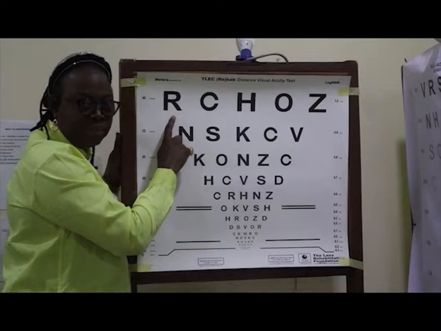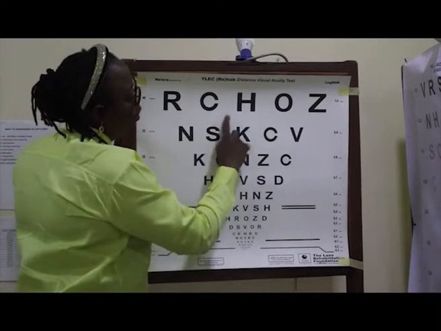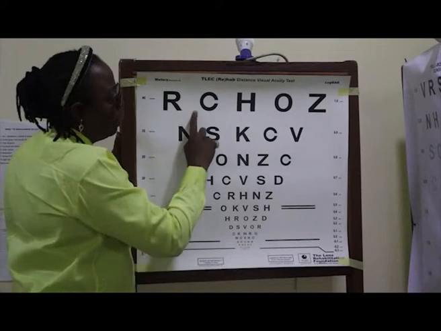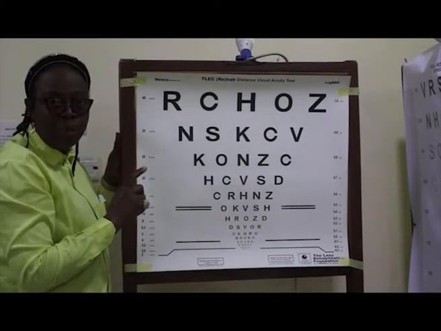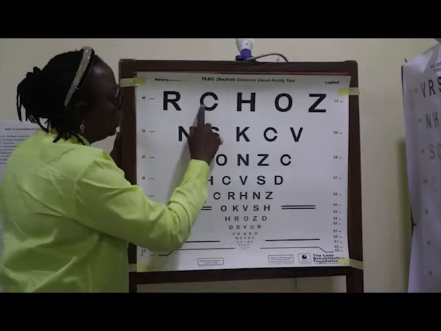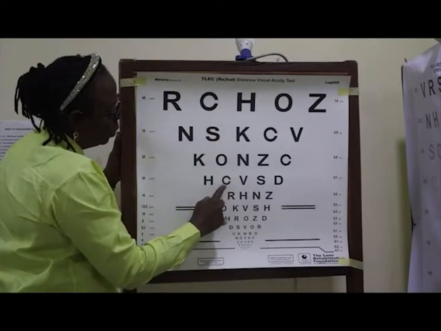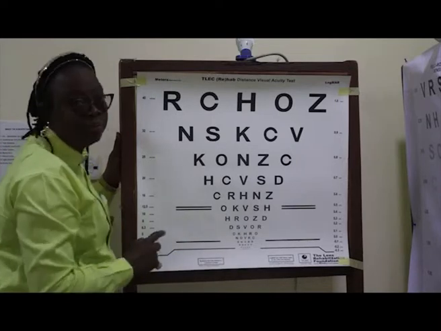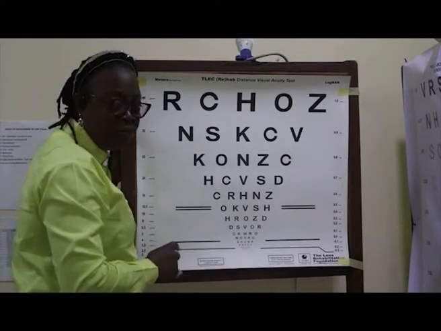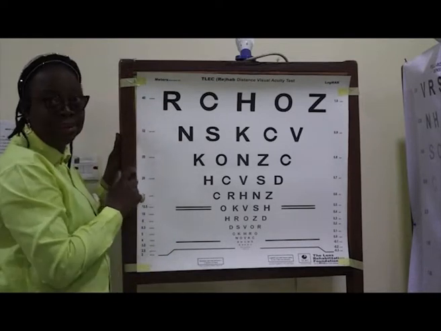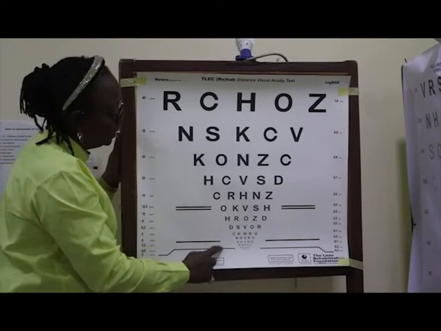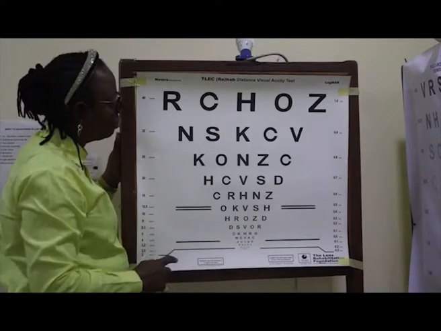When you look at the entire line, that means 1, 2, 3, 4, 5 times 0.02 makes 0.1 LOGMAR. So it changes by 0.1 all the way down to the bottom of the chart. The better the visual acuity that the patient has, the lower the figure that you have to record.